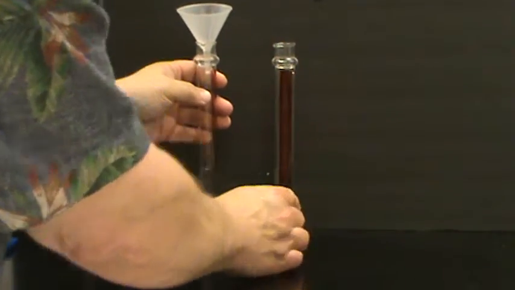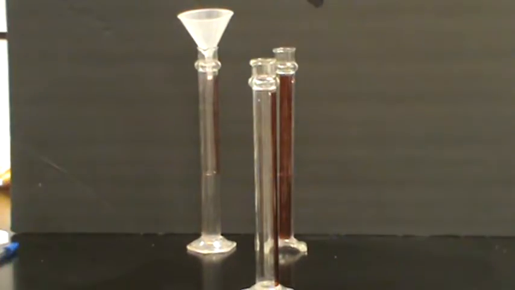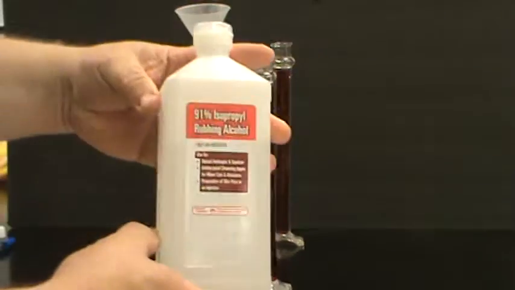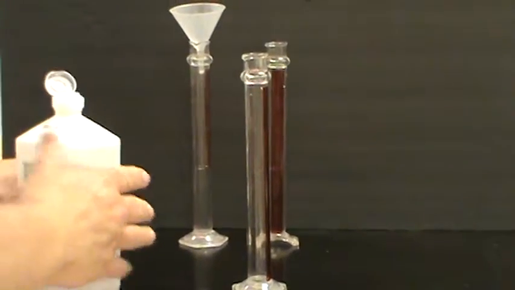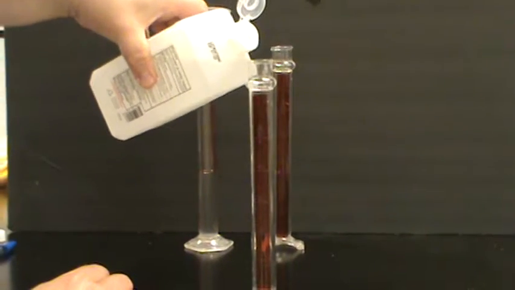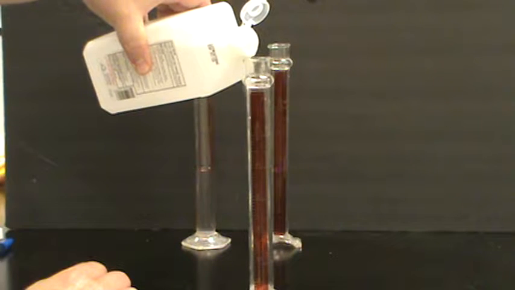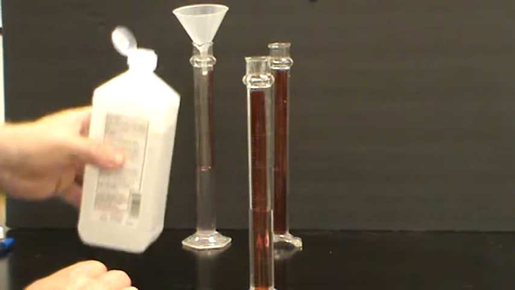But this is how it would work in class too. 25 and 25, and we've got it as close as we can get it. So there we are, back to 25 and 25. So I'm going to use this one here. I'm going to be adding isopropyl alcohol. This is 91% isopropyl alcohol. And I'm going to pour 25 milliliters of isopropyl alcohol. Now remember, isopropyl alcohol is a larger molecule.